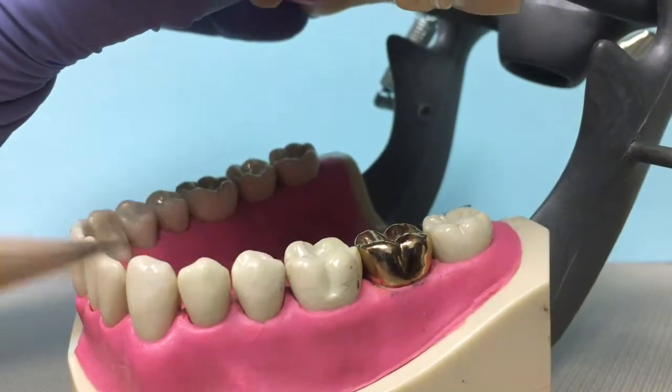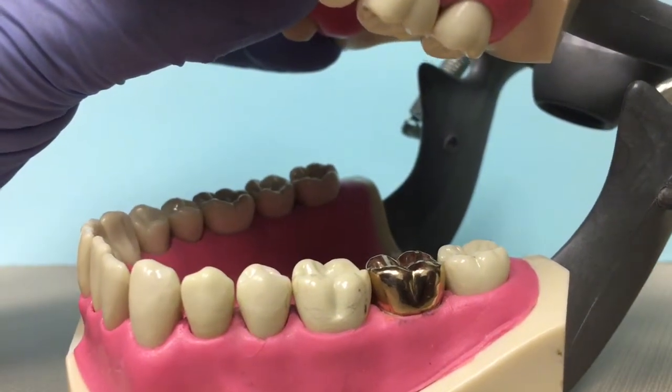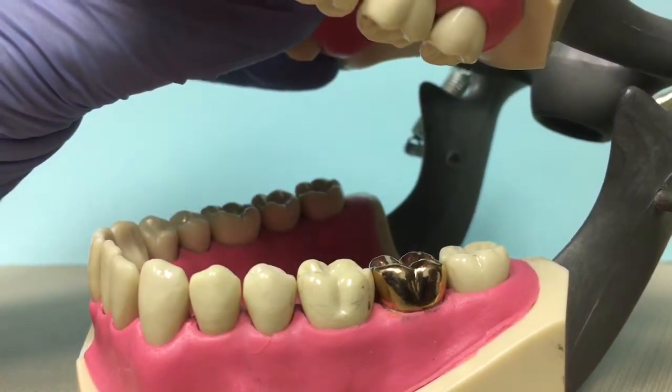We always check all the margins of the existing restorations to make sure everything is holding up well and staying healthy.